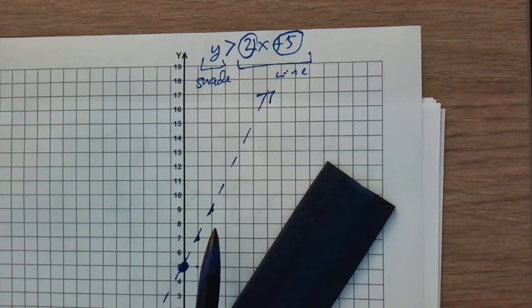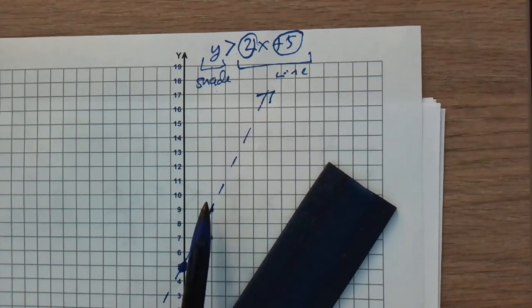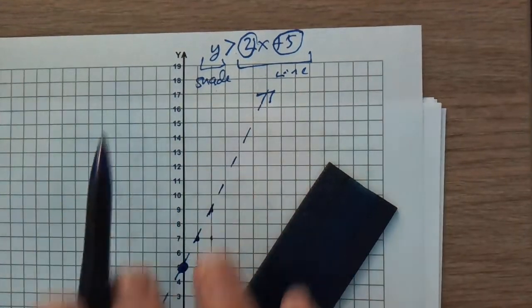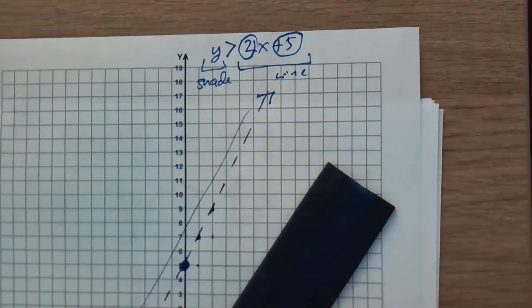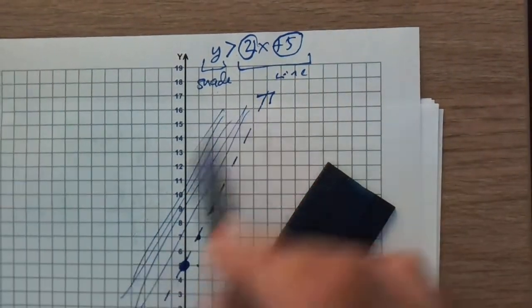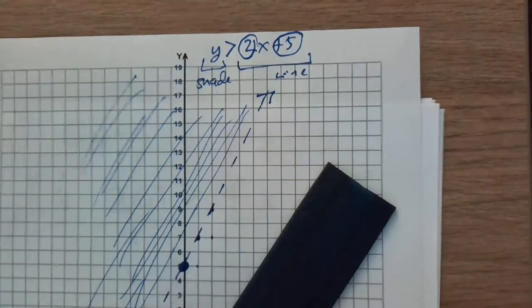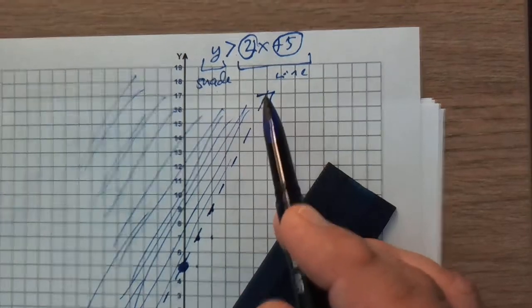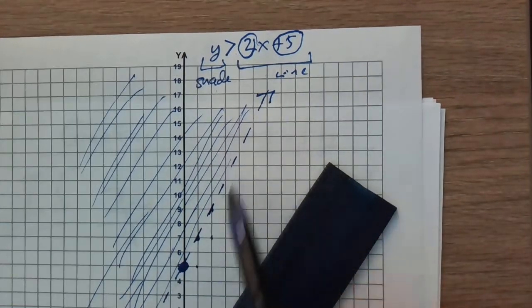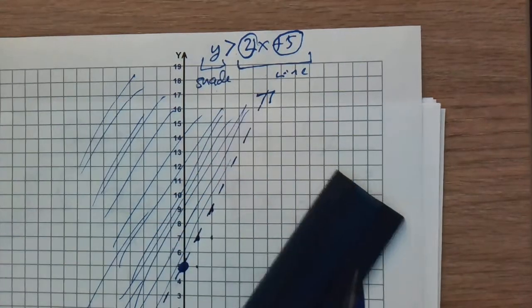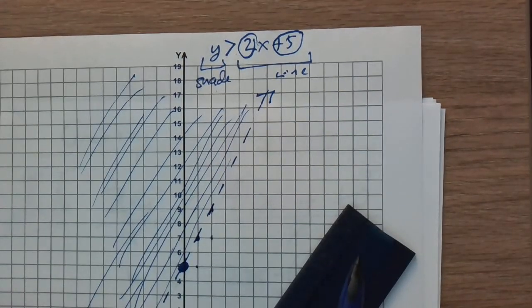So where is the shade greater than the line? Well, the y is greater than the line on this side, above it. So that's the part that's going to get shaded, up here above the line. All of it here is shaded. Nothing below the line is shaded. Because it's dotted means it's not included. So the line is actually not included because there's no equal. It's not included.